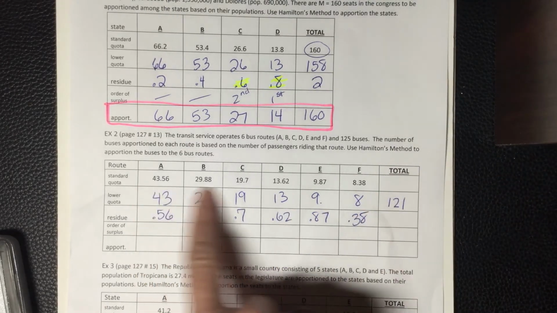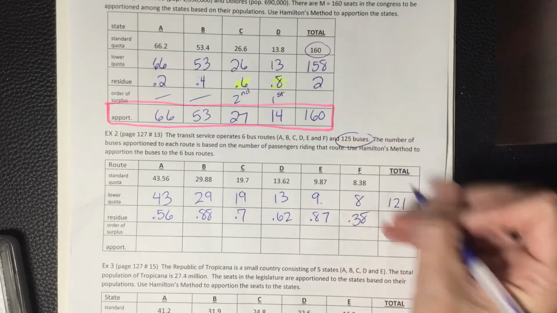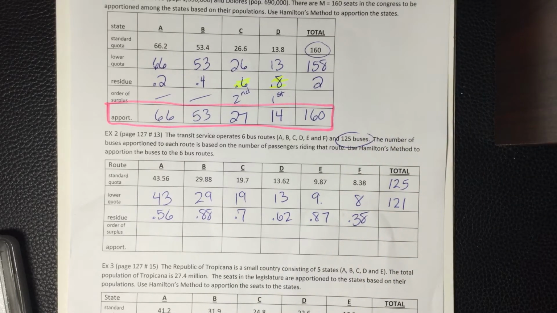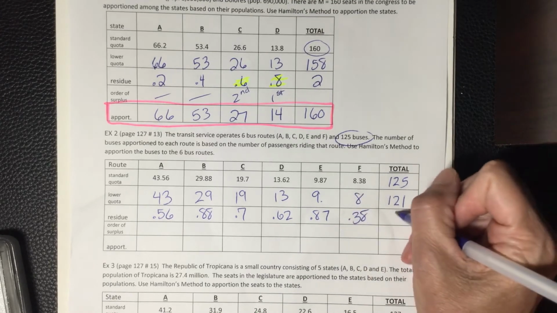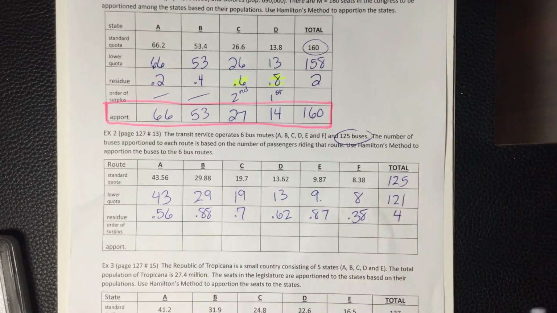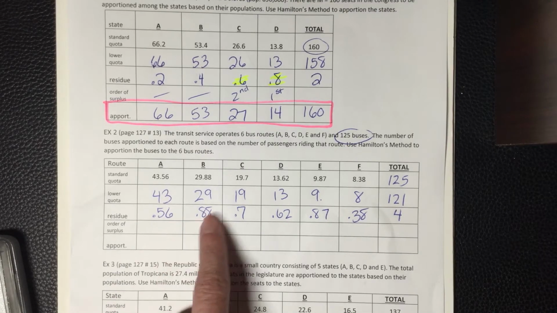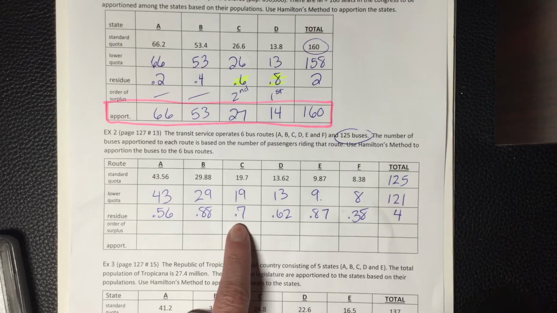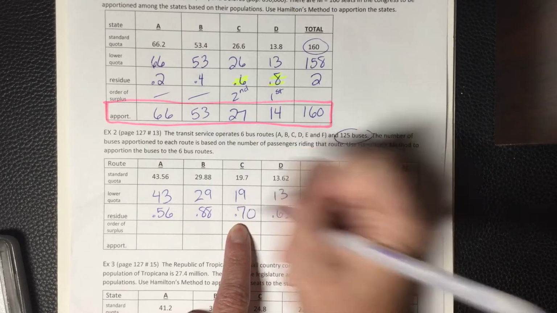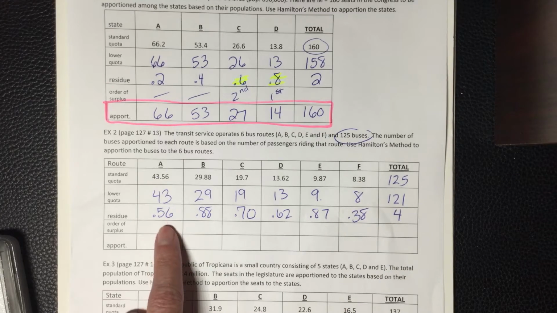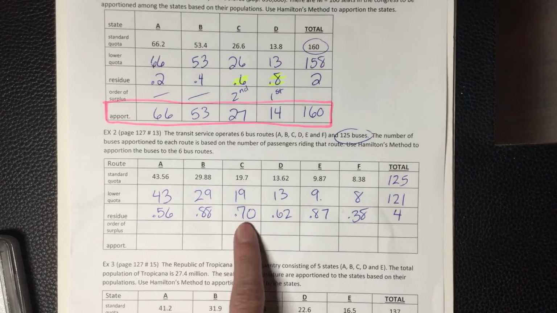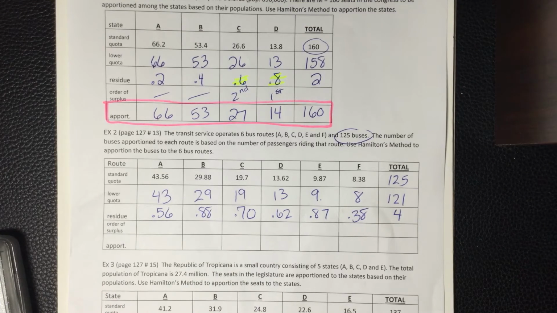Now, I can add these up to get the total, or I can read in the problem and see that the total should be 125. So here I've got 121. That means I have 4 seats to give away. So when you're comparing decimals, it's really nice if they all have the same number of decimal places. So this one is 0.7. So I'm going to go ahead and put a 0 on that. That way I can compare, for example, 88 is bigger than 70, or 56 is smaller than 70, and it makes it a little bit easier.